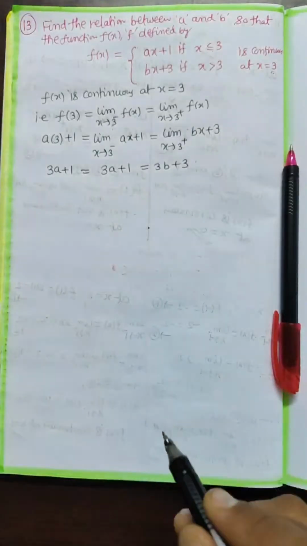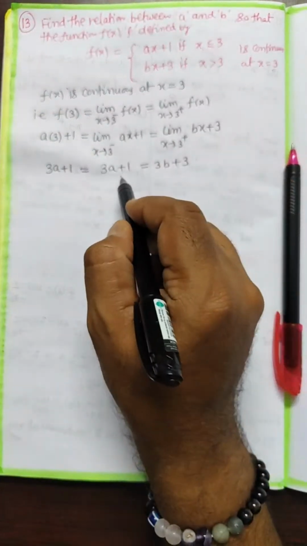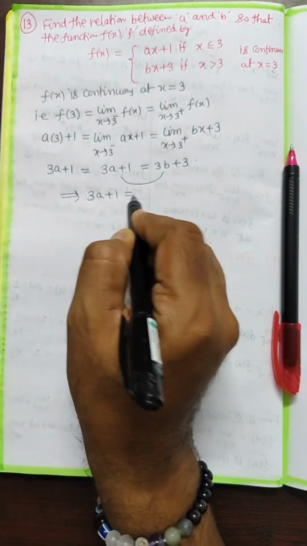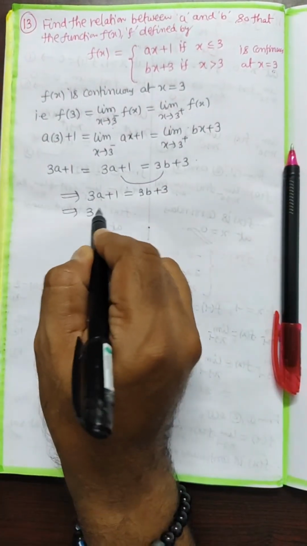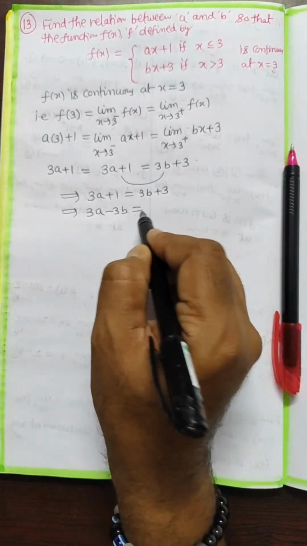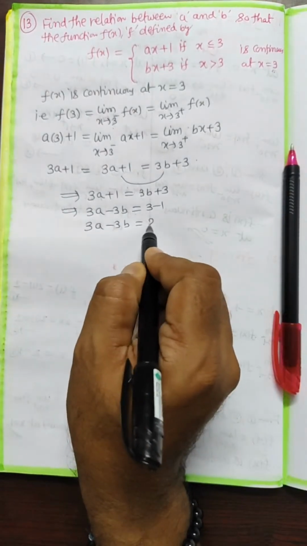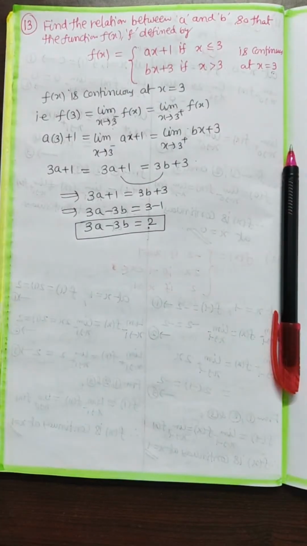So they are asking to find the relation between them. If we equate these two, 3a plus 1 equal to 3b plus 3. So 3b bring this side. 3a minus 3b is equal to 3 minus 1. So 3a minus 3b is equal to 2. This is the relation between a and b if the function is continuous at x is equal to 3.